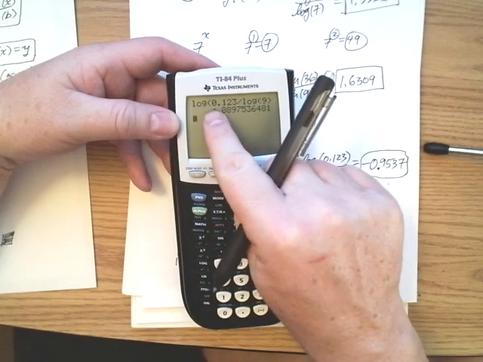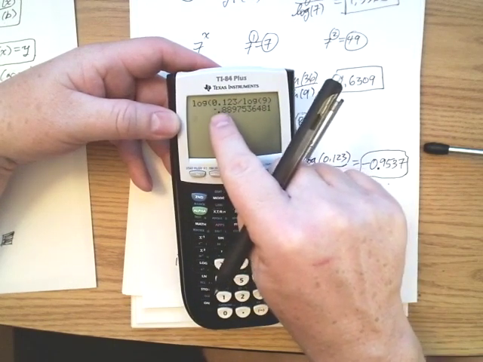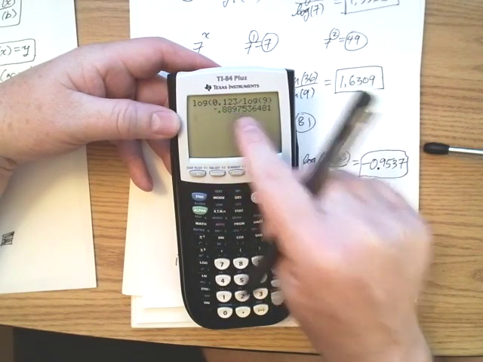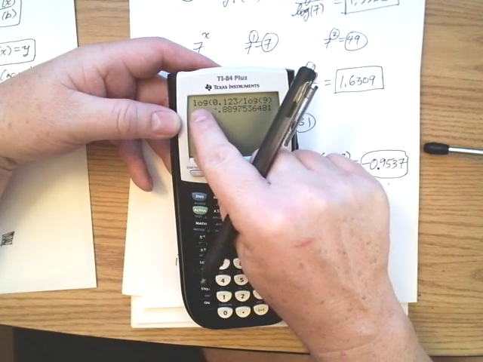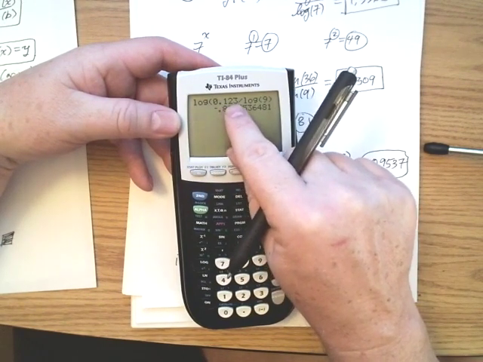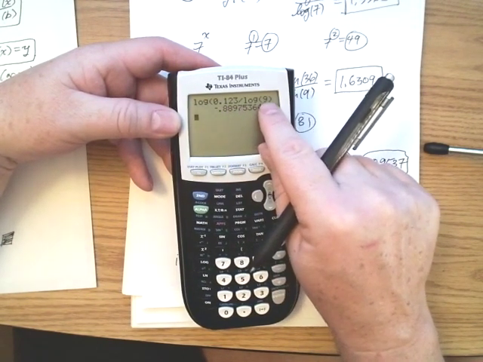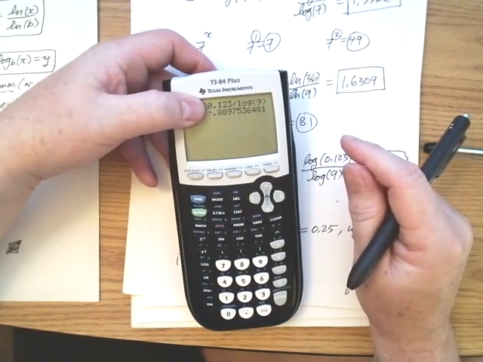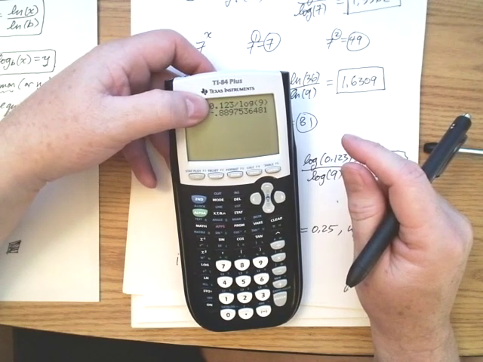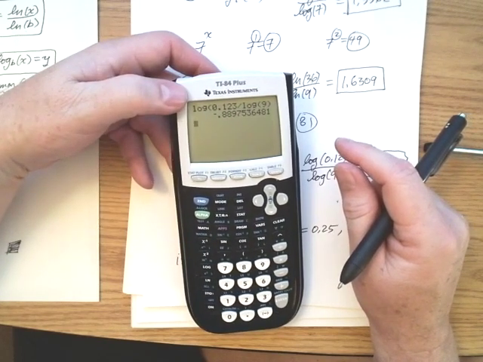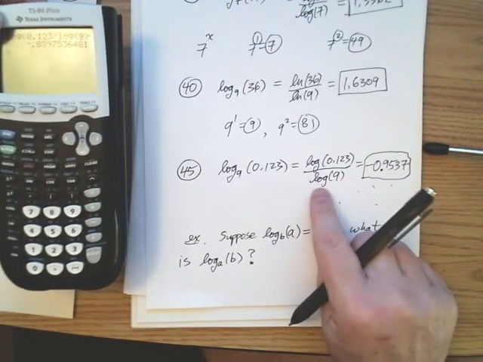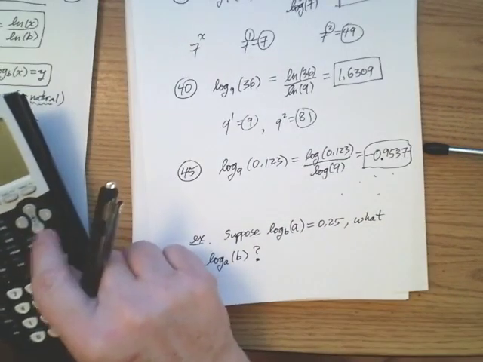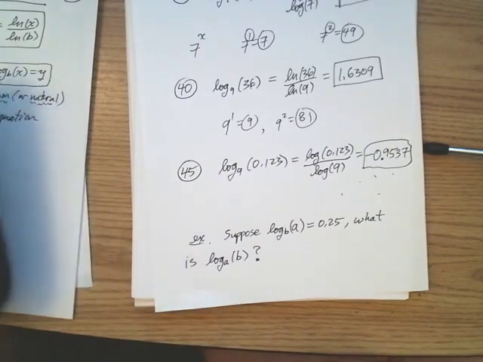Because when it looks at it, it's not going to calculate the logarithm of 0.123 at any point. It's going to do what? It's going to go logarithm 0.123 divided by the logarithm of 9. Okay? It'll compute that quotient and then take the logarithm of that result. Well, that's not what we wanted. We wanted that. Okay, so be careful about that. Okay? Just make sure you're getting the right answers on these things.